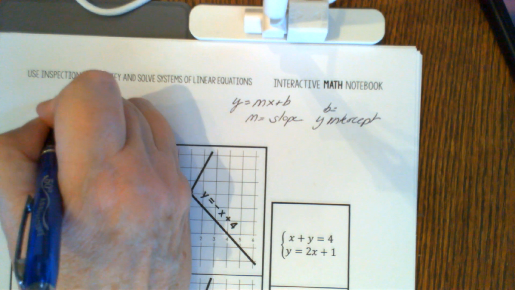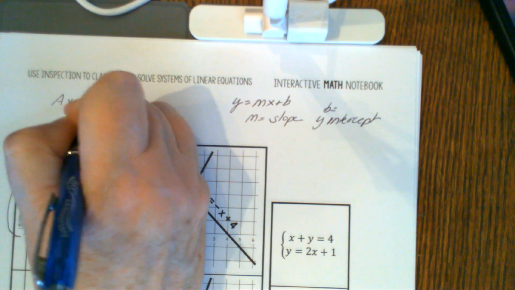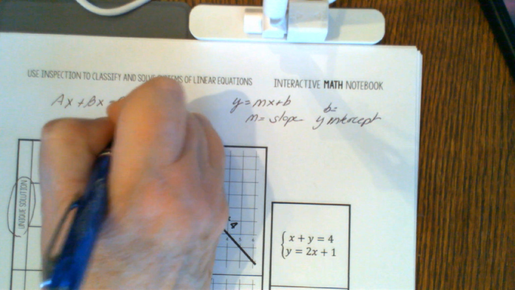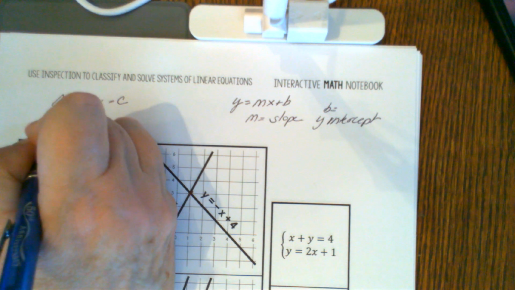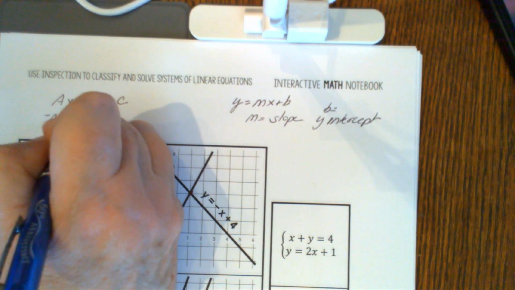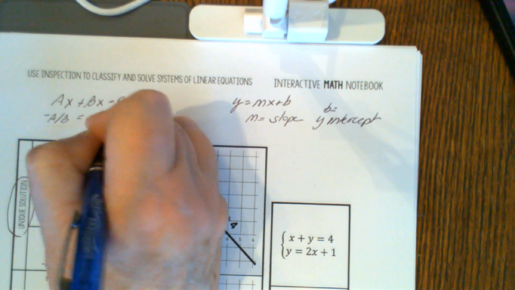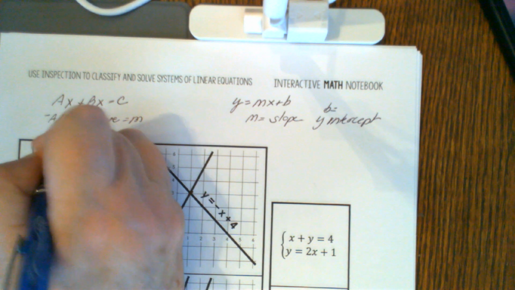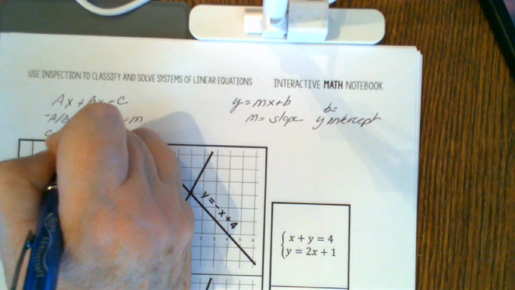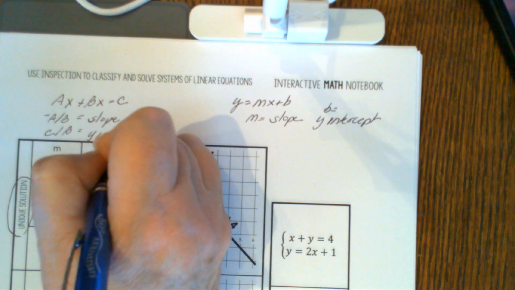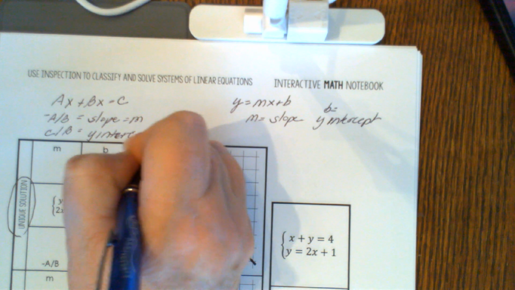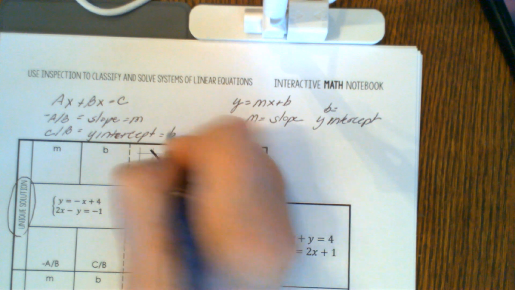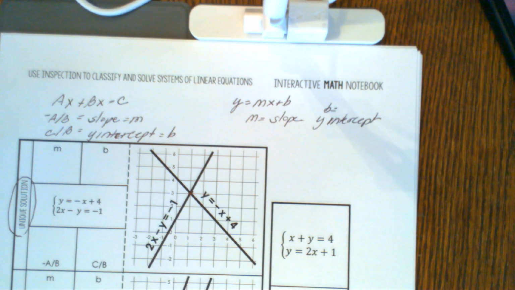Then we look at the standard form, ax plus by equals c. If we use this formula, negative a divided by b equals the slope, which equals m. If we do c divided by b, that's the y-intercept, which equals b. Those things are kind of important.